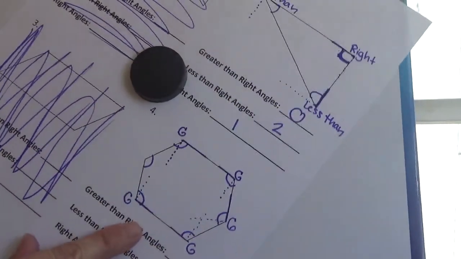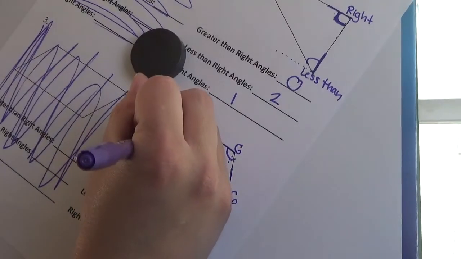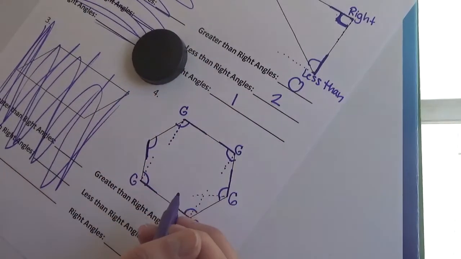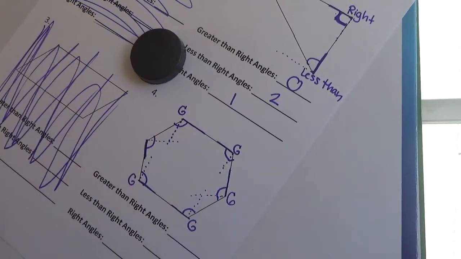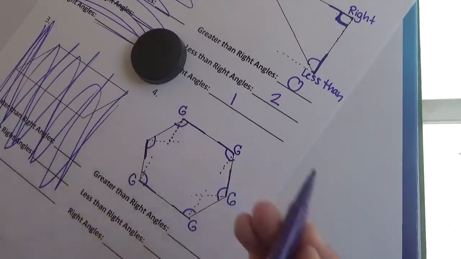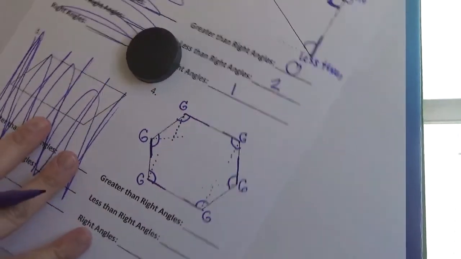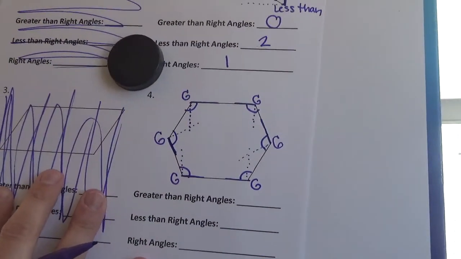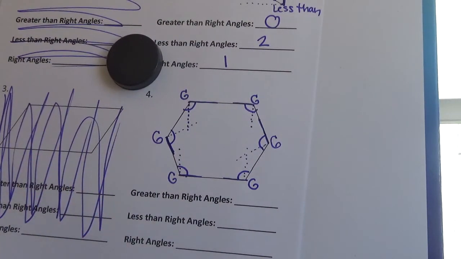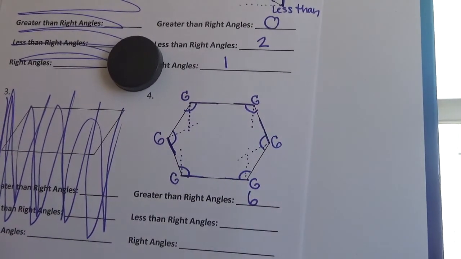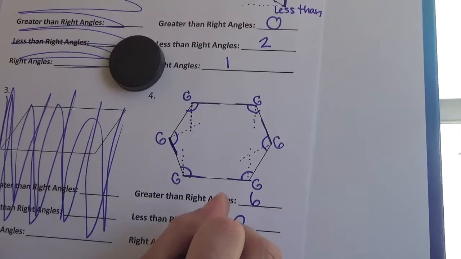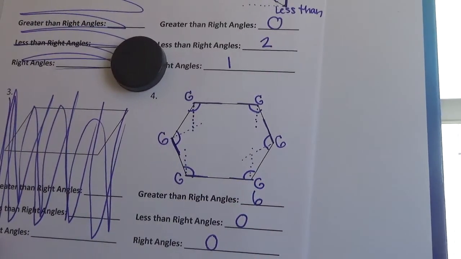And the same thing here. Here's a straight vertical line down, and if this was going to be a right angle, it would match up to a perfectly straight horizontal line. Unfortunately, it doesn't. It's wider, so this is also a greater than right angle. So this hexagon, remember, a six-sided shape is a hexagon, has 6 greater than right angles, 0 that are less than, and 0 that are actually right angles.